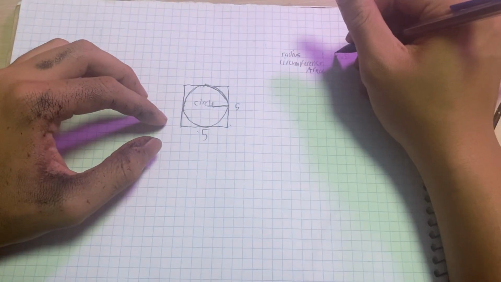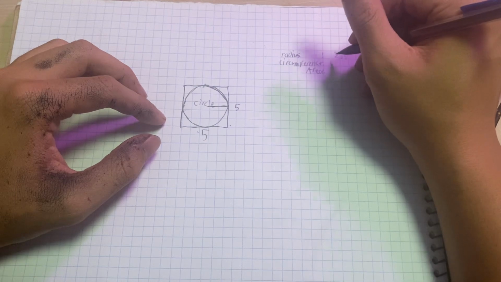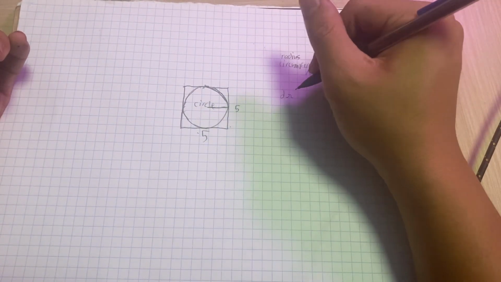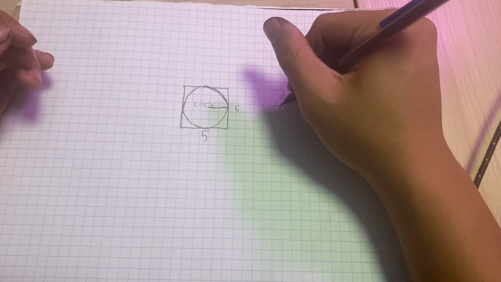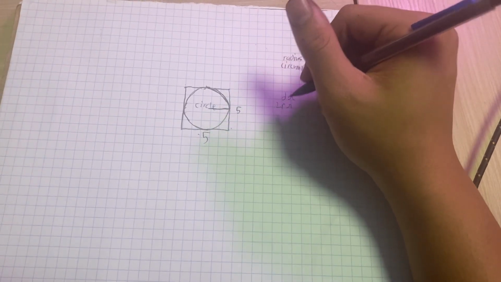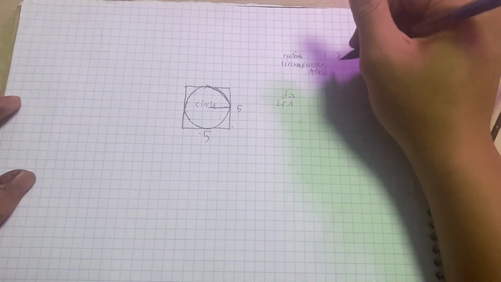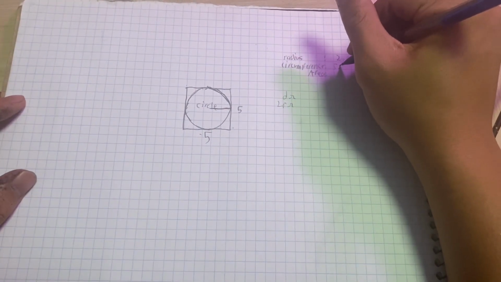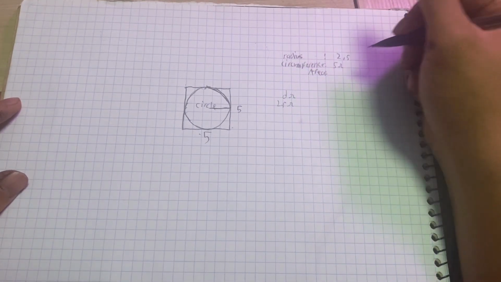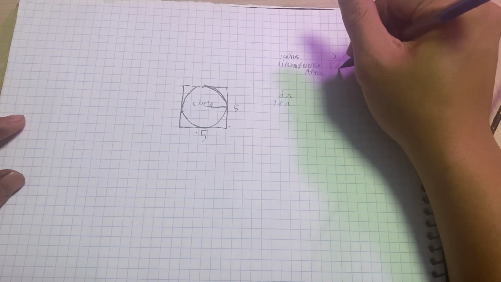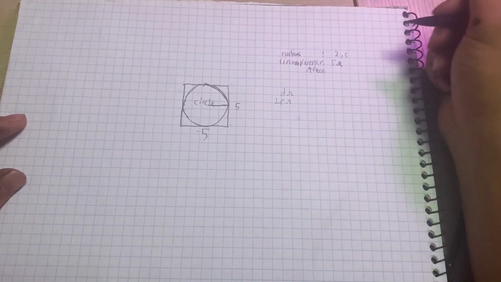So we know the radius is 2.5, which tells us a lot about the circumference and the area, because the circumference is just d pi, diameter times pi, or 2r pi. So 2 times 2.5, that's just 5 times pi. You can figure that out and round the decimals, but that's kind of lame, because approximating is not cool. If you want to be cool, just leave it as 5 pi.